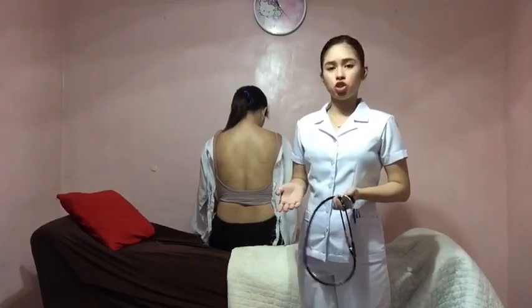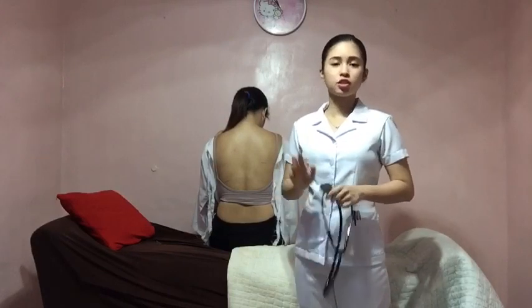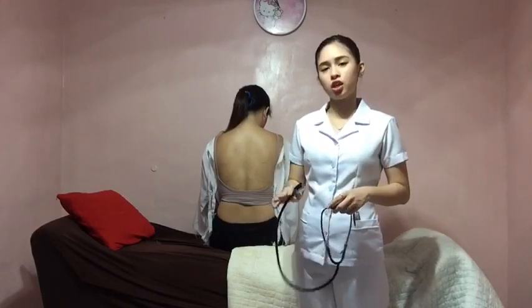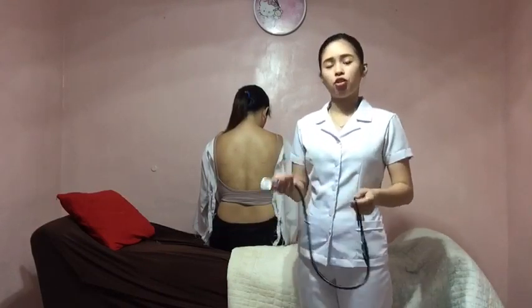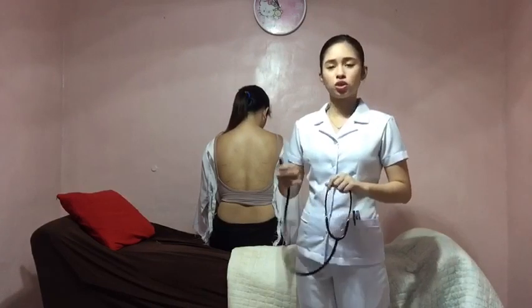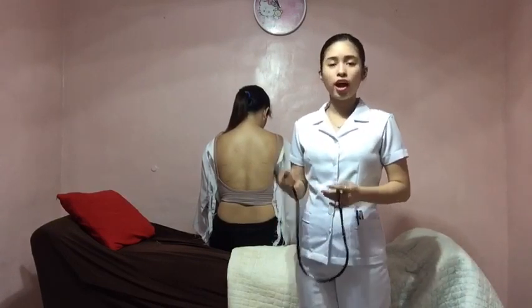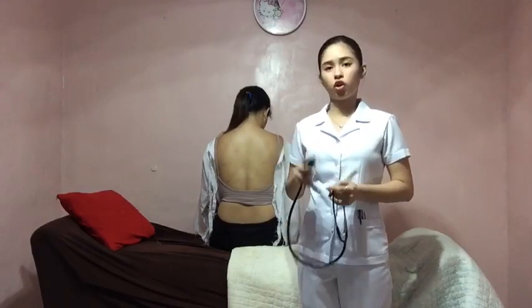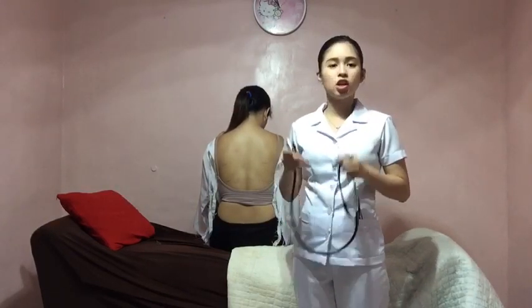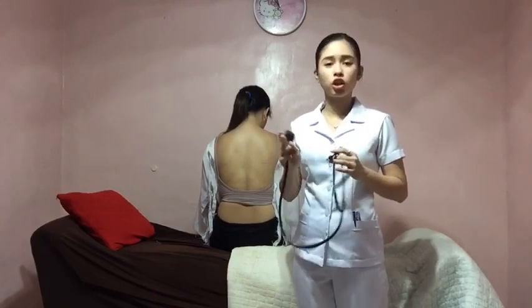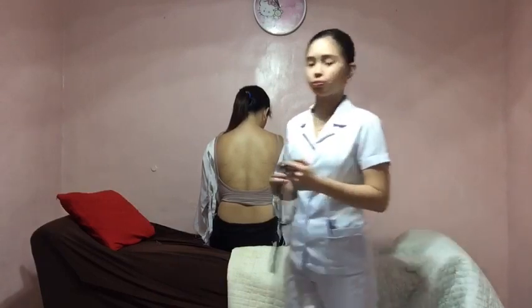So the ninth procedure is to auscultate voice sounds. Bronchophony: ask the client to say "99" while auscultating the chest wall. Egophony: ask the client to say "E" while auscultating the chest wall. And then whispered pectoriloquy: ask the client to whisper "1, 2, 3" while auscultating the chest wall.